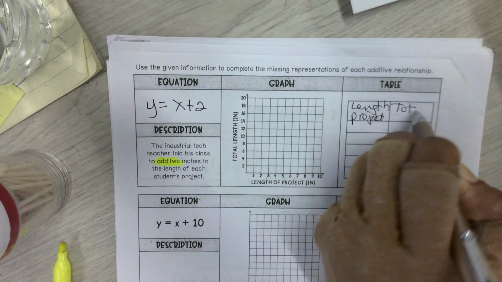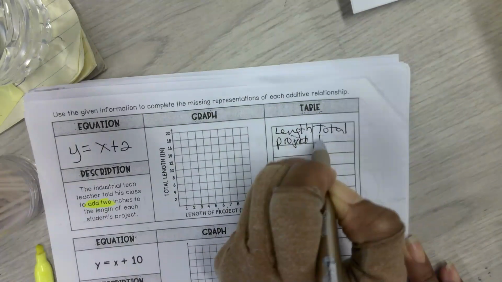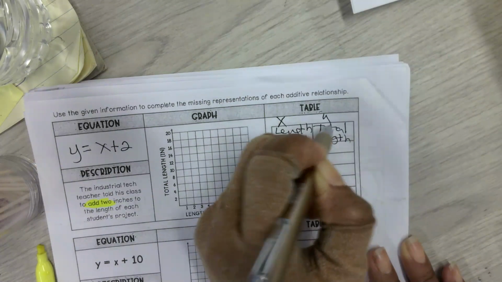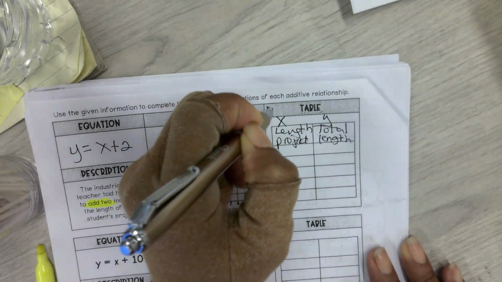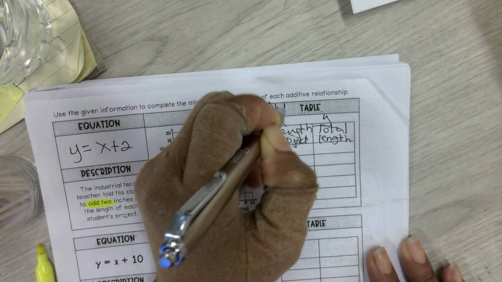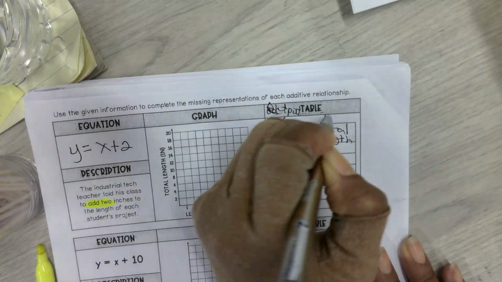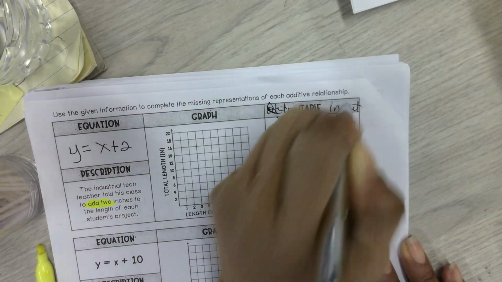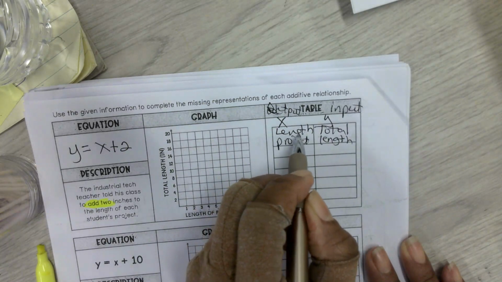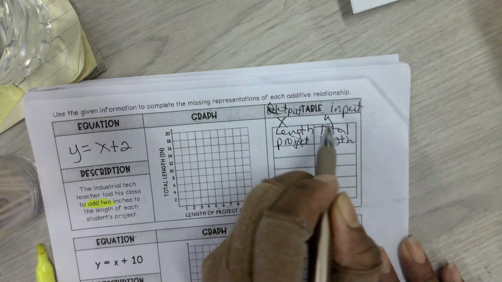I can't see that. Sorry. Thank you for telling me. And then I'm going to put X, and I'm going to put Y, and I'm also going to put output. I'm going to put input, wait. Output. I'm going to put input. Is that J for project? Yeah, P is LENGTH, project, and then total length.